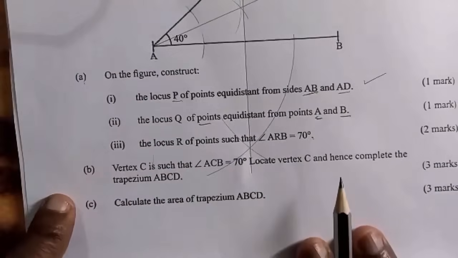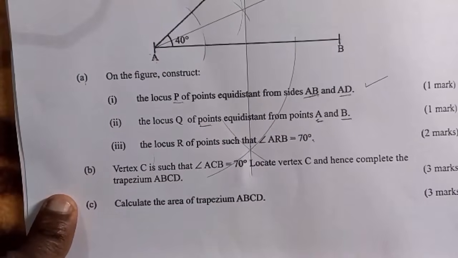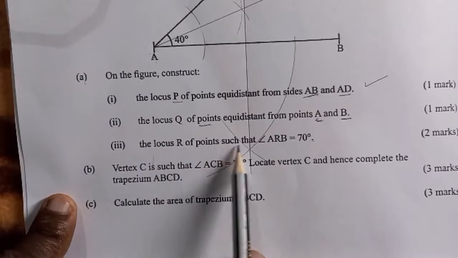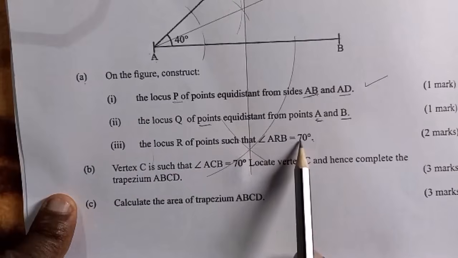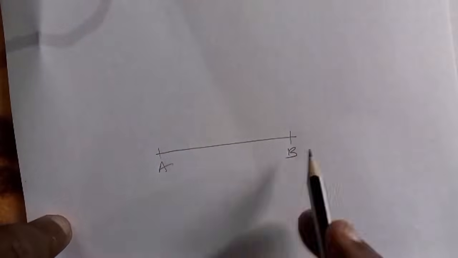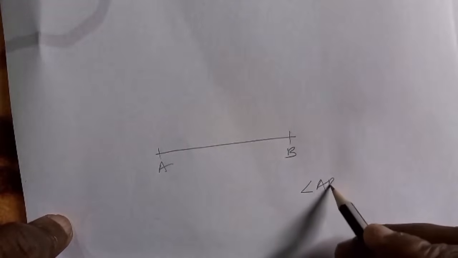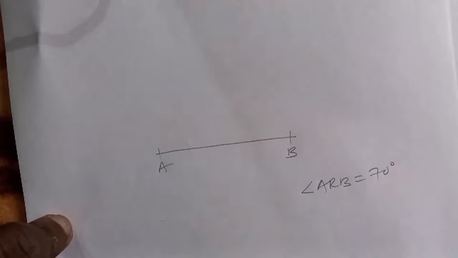The next part, (iii) the locus R of points such that angle ARB is equal to 70 degrees. That is what we call the constant angle locus. To explain that, let me use an illustration. Those are points A and B. You need to construct the locus R such that angle ARB is equal to 70 degrees.